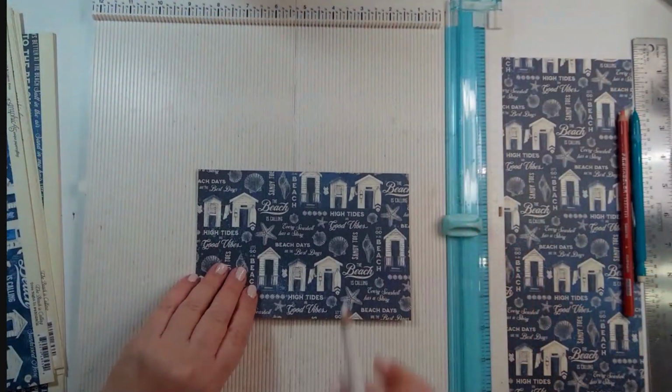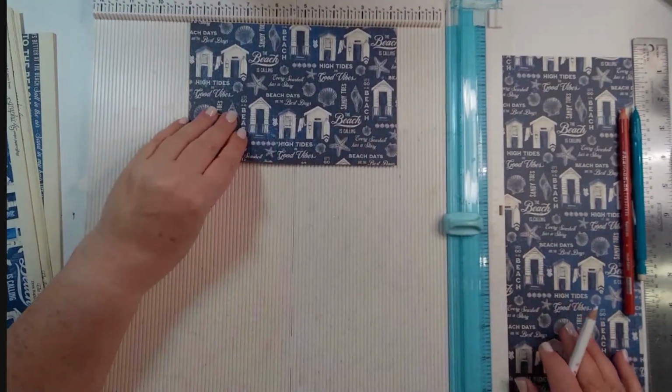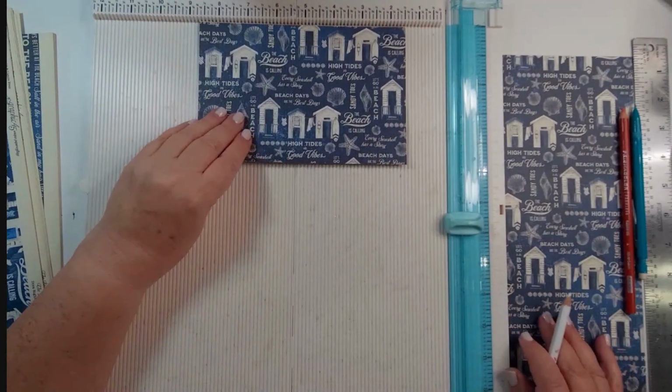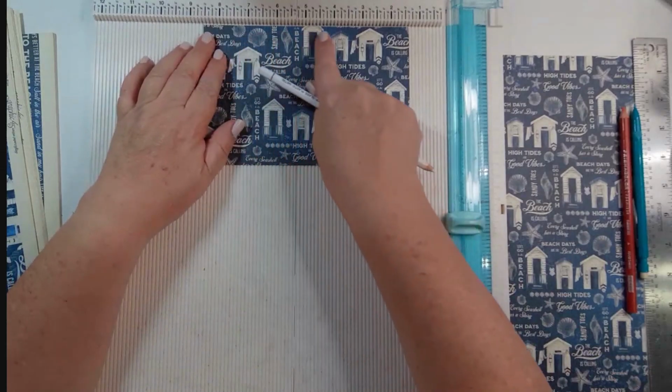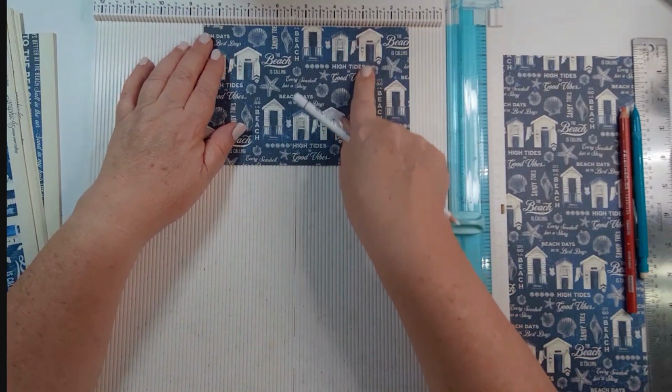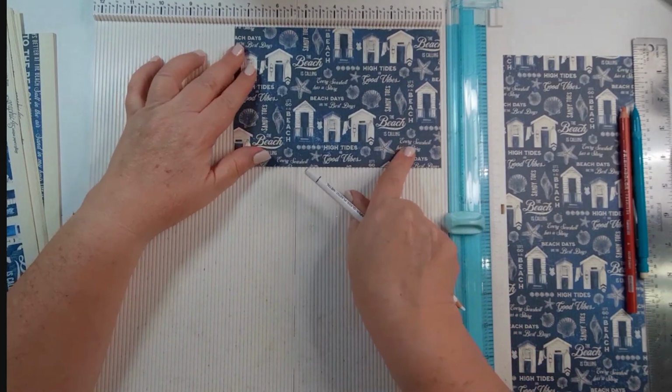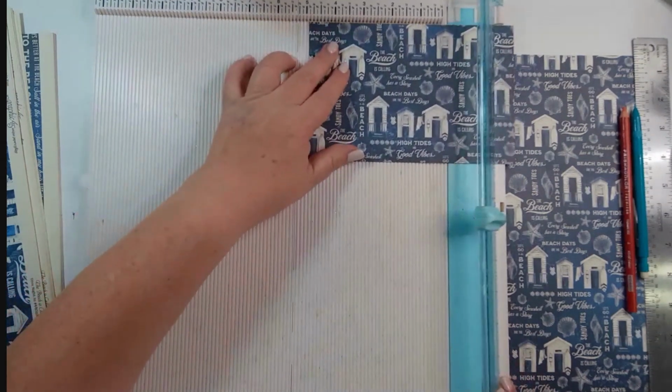Okay. So this is the second piece. This is the one that was on top, which is C5-2. And I want the top part to be 6 inches and this part to be 5 inches. Okay.